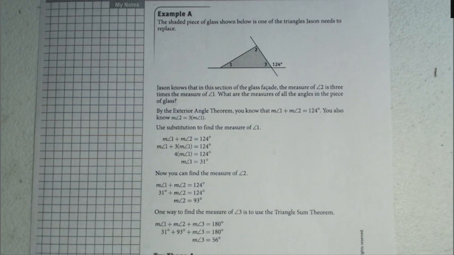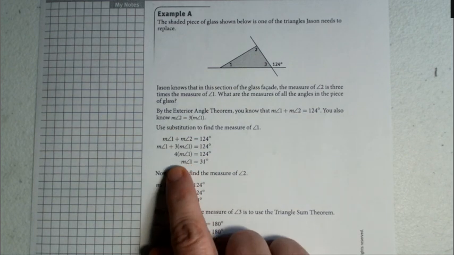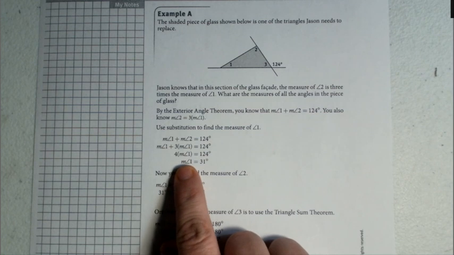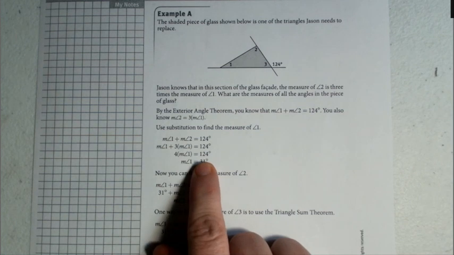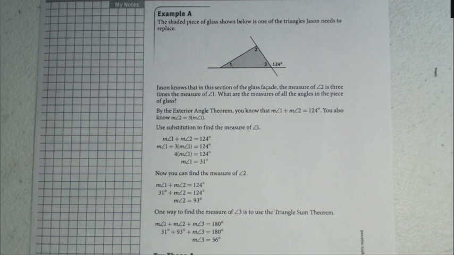So I put the measure of angle 1 plus the measure of angle 2 equals 124. And the measure of angle 1 plus 3 times the measure of angle 1 equals 124. Well, that would be 4 times the measure of angle 1 equals 124. If we divide by 4, the measure of angle 1 is 31 degrees.